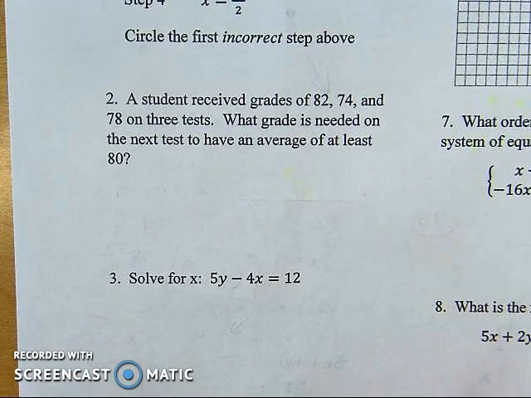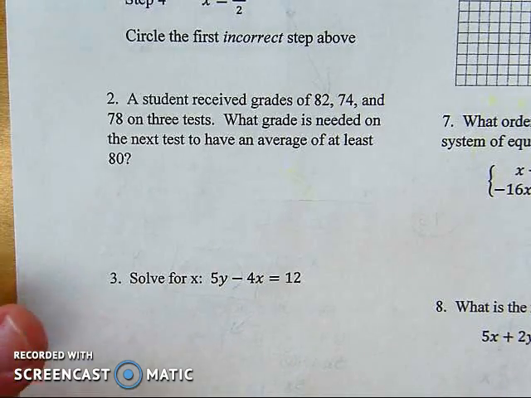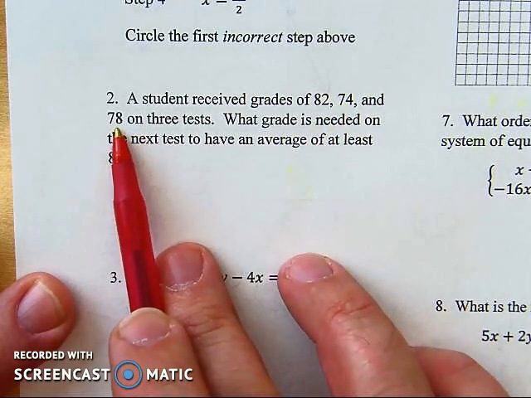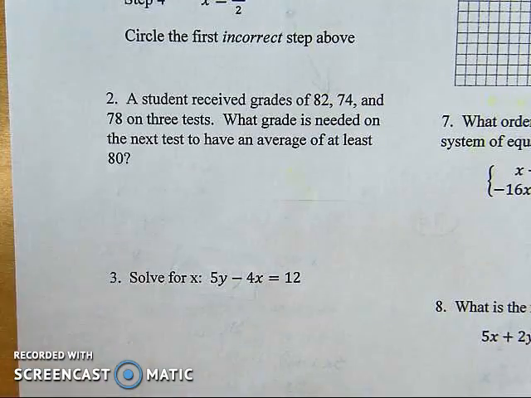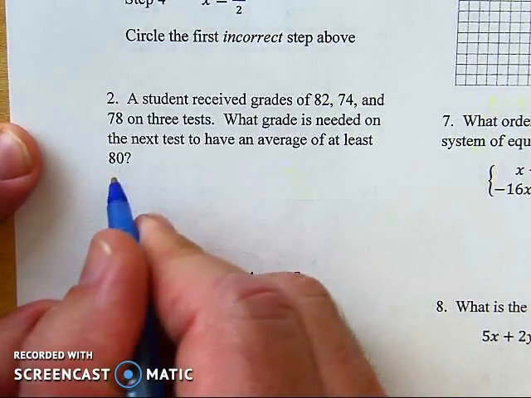Number 2. We have a student that got grades of 82, 74, and 78 on 3 tests, and we want to know what grade would be needed to get the average to at least 80. Looks like it's probably not there right now since we have 2 scores under 80 and 82 is not that far above it. So I'm going to go ahead and set this up.